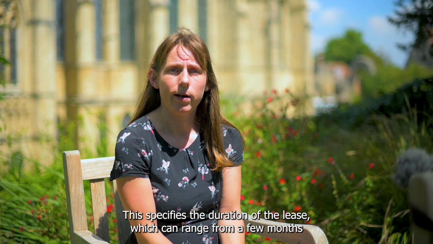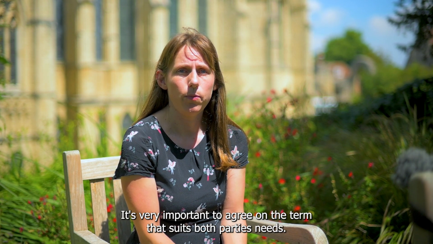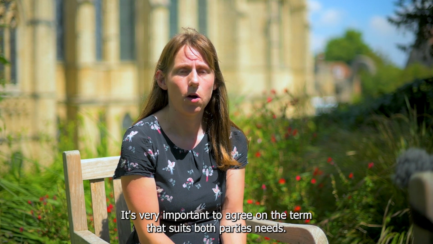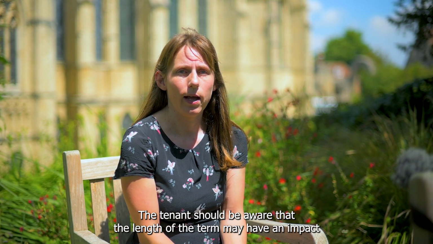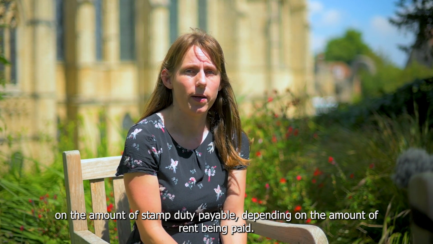The lease term. This specifies the duration of the lease, which can range from a few months to several years. It's very important to agree on the term that suits both parties' needs. The tenant should be aware that the length of the term may have an impact on the amount of stamp duty payable, depending on the amount of rent being paid.